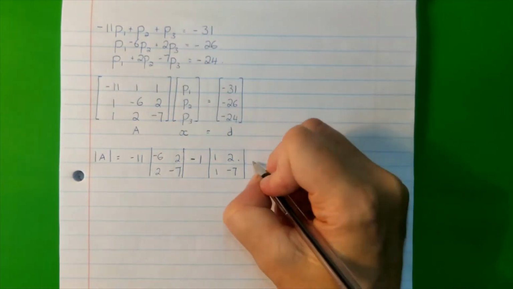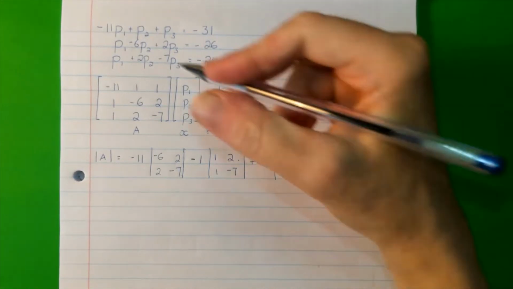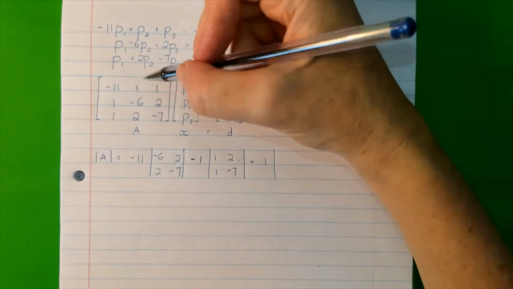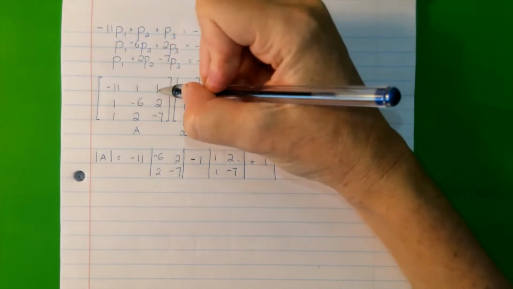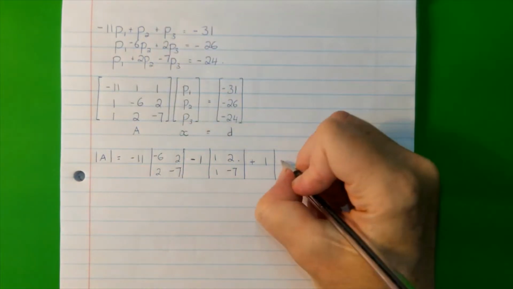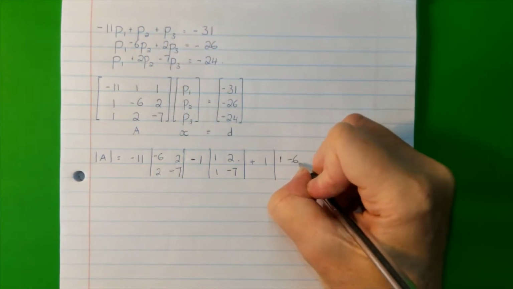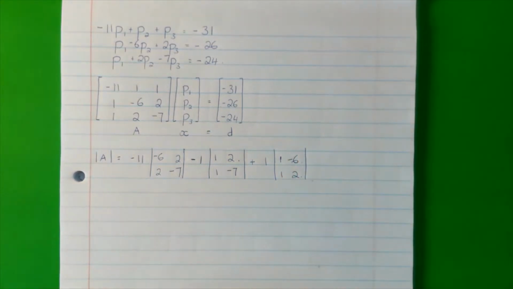So we would use the sign as it exists there, and working out the values to include, we would effectively eliminate that row and that column, and the values that are left over are as follows.